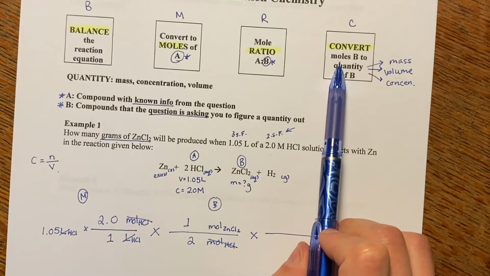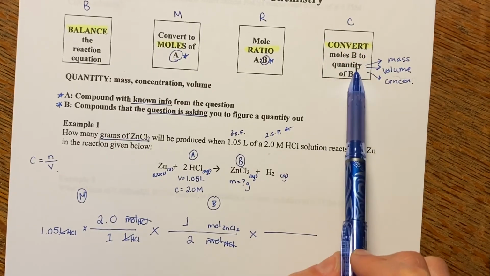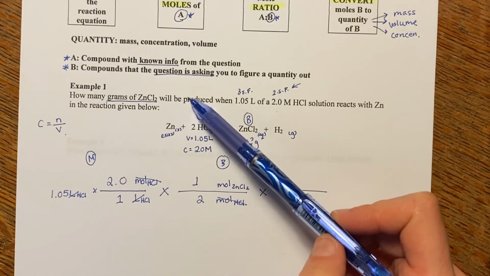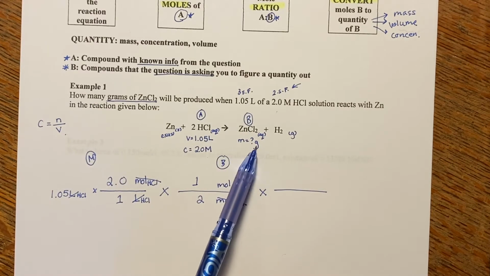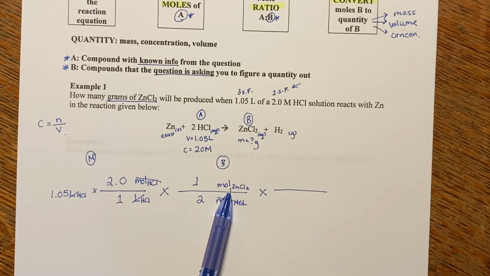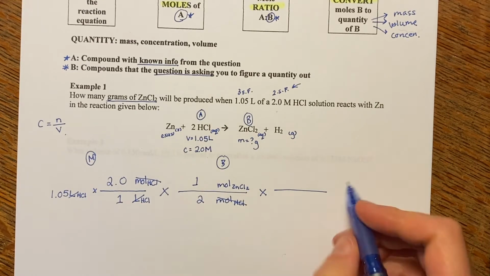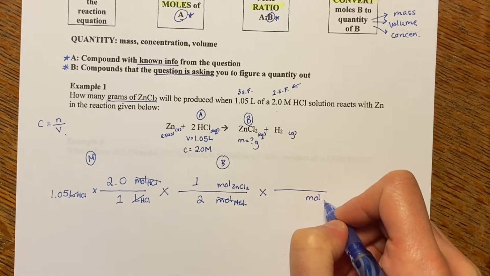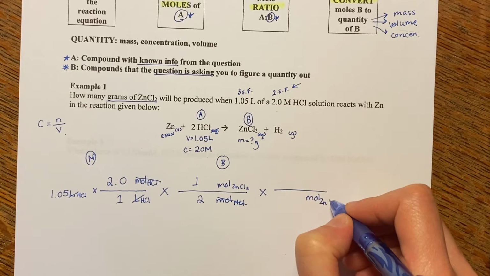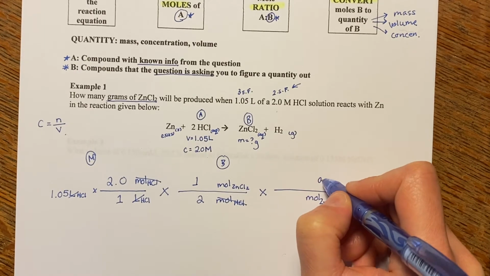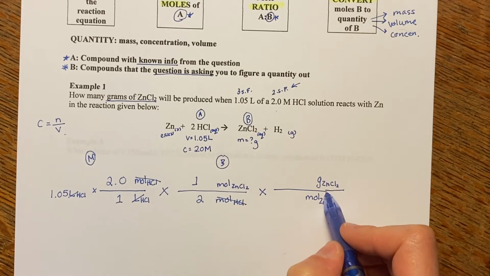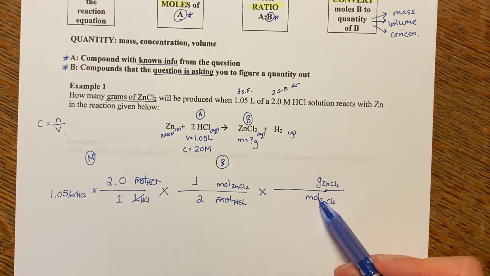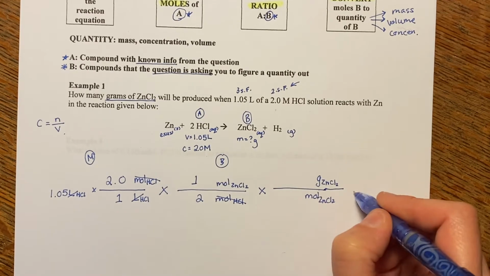Our last step here is convert into whatever quantity of B the question is asking you to find. So in this question, it says how many grams of zinc chloride. So we're looking for the mass, to get from moles to grams. Moles are here, so moles go on the bottom. Moles zinc chloride. And we want grams, so grams zinc chloride. The number that is in grams per mole is molar mass. So we use molar mass to get from moles to grams.